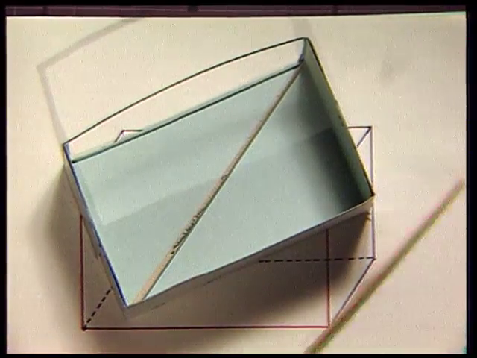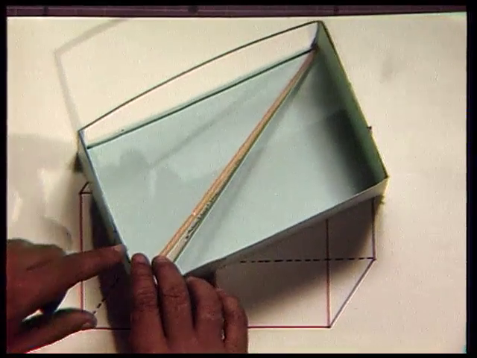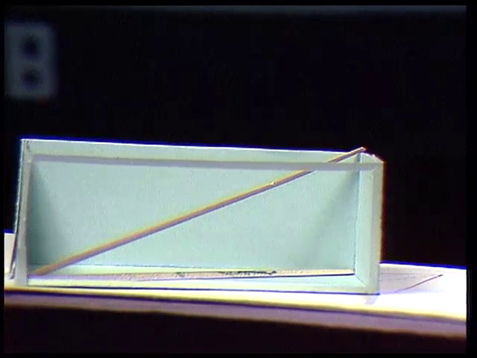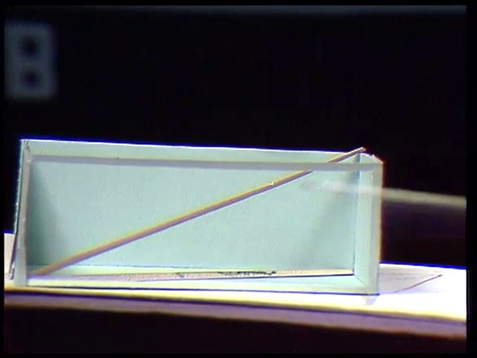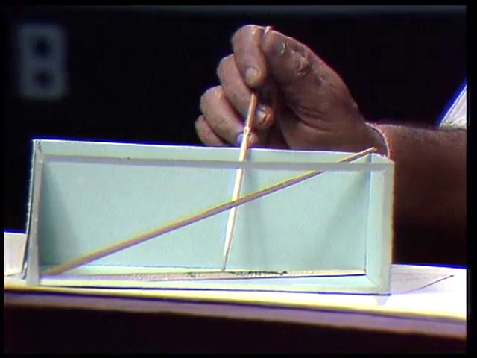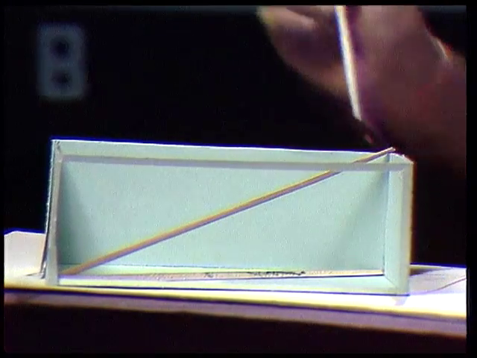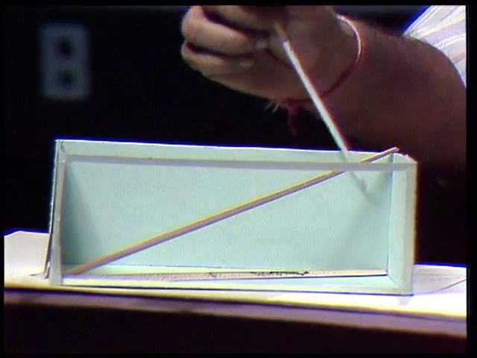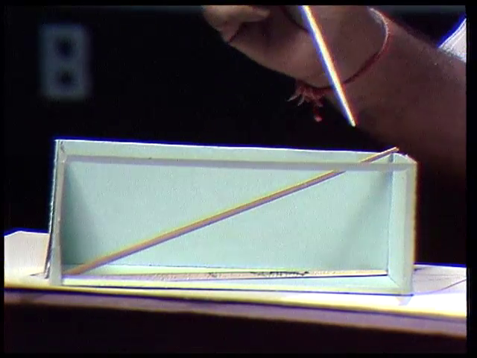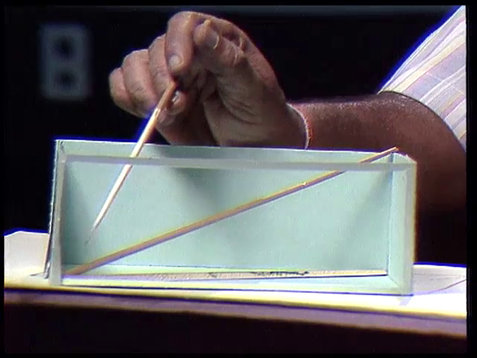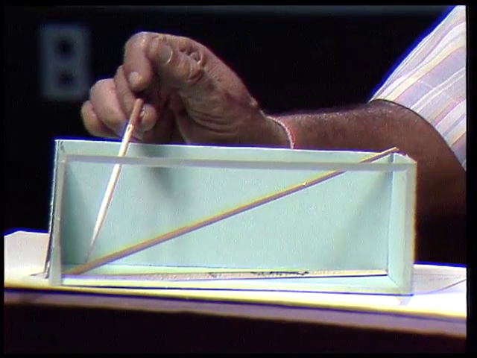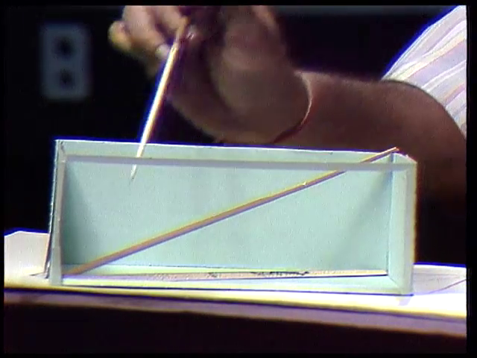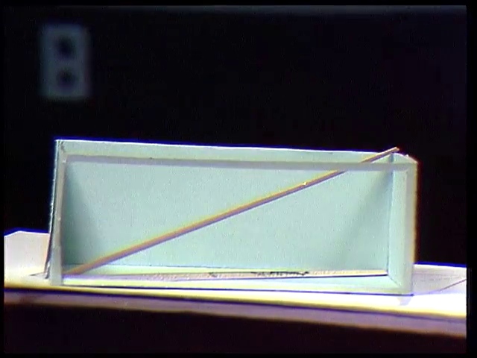Now the longest rod will be from here to here. Now we have found out this length, and this is the height, and again if we apply the Pythagoras theorem to this triangle, we can find out the length of this rod.